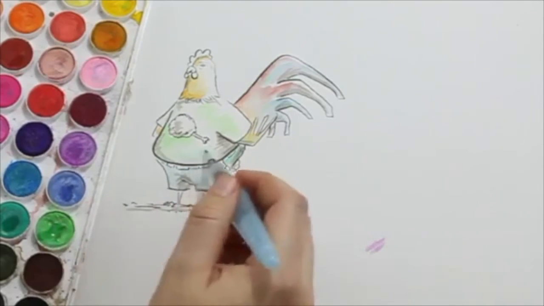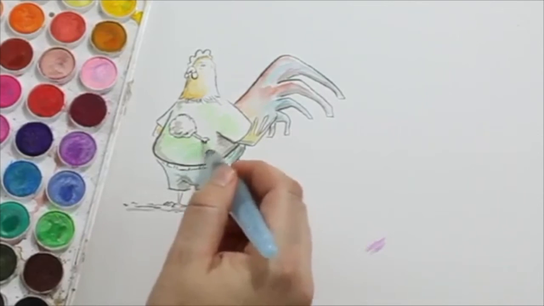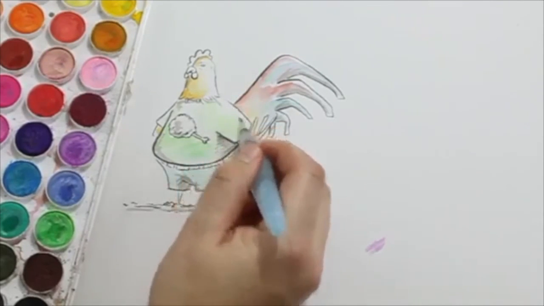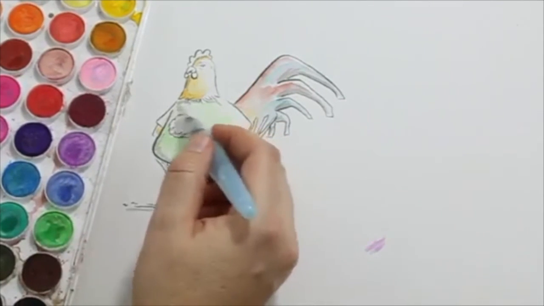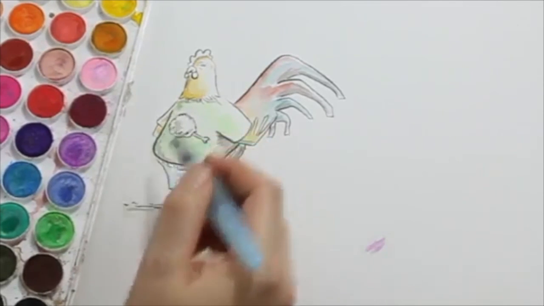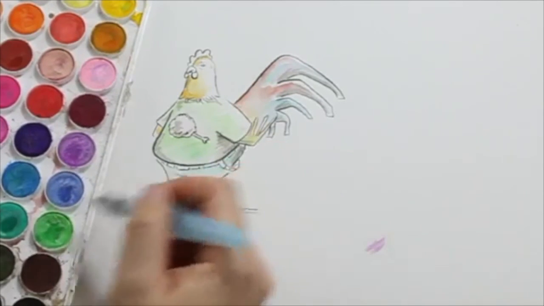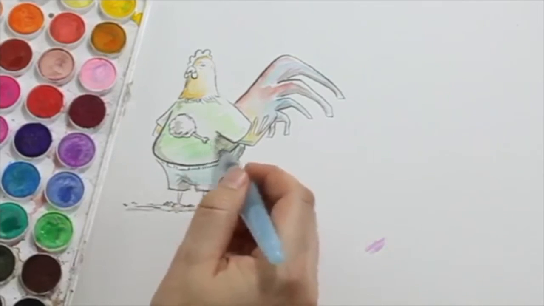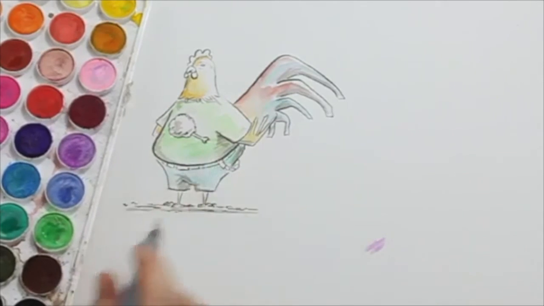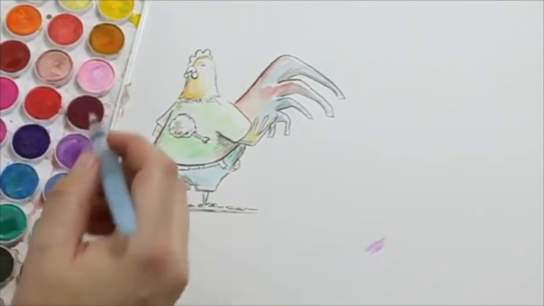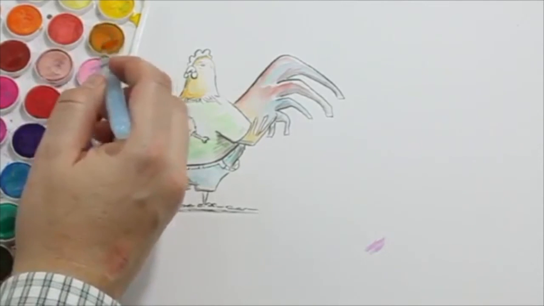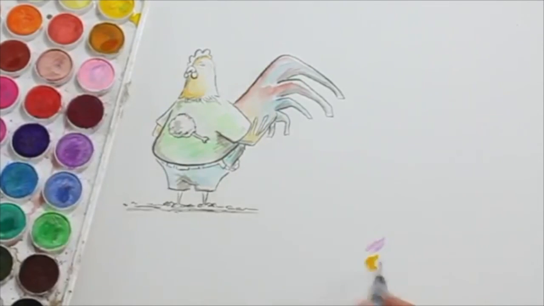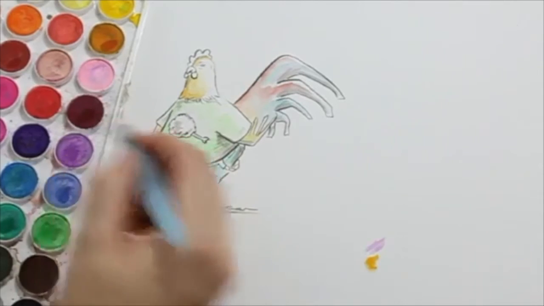Notice I'm not using a ton of color either. I'm not coloring in every little part of this. I'm leaving some parts white. Leaving that white really separates the colors well, and it also adds a certain effect to the drawing, like there's more light coming in somewhere or something. But you know, you don't have to do that. If you want to color everything in, it's completely up to you, right?